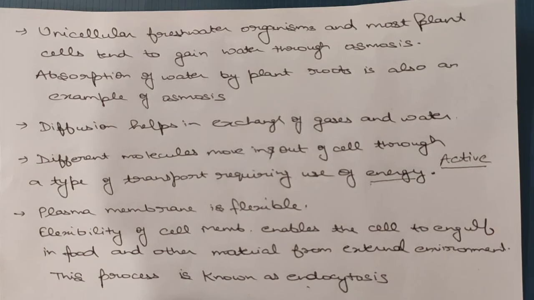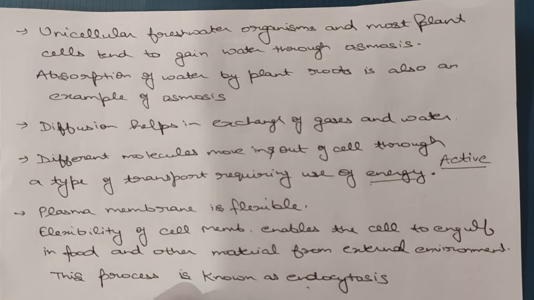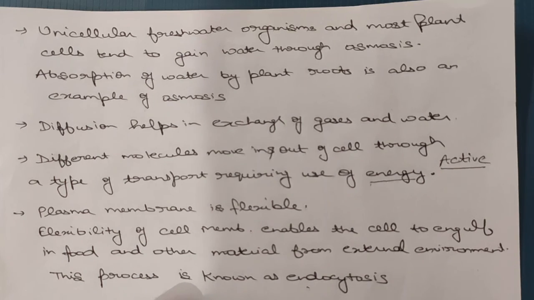So I hope that today's topic is clear to you. It was one of the most important topics, and questions are frequently asked from it. Okay, in the next one, as I said, we'll be starting cell organelles, the endoplasmic reticulum, Golgi bodies, etc., and their functions and how they are present in the cell.